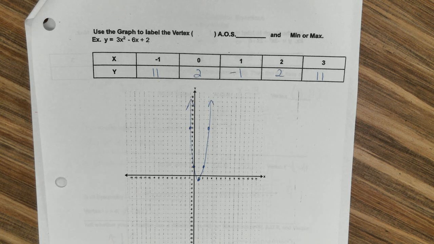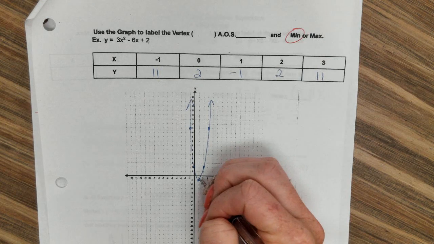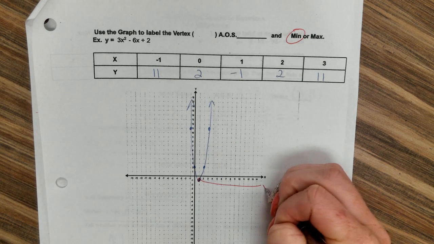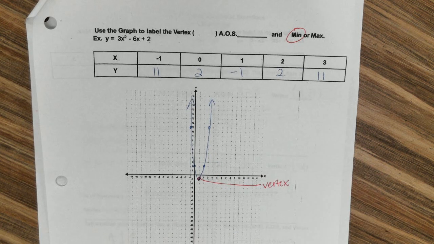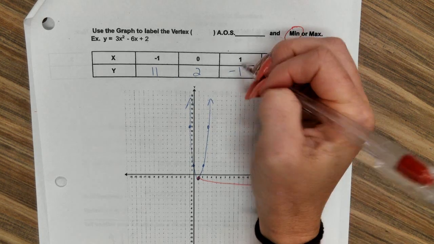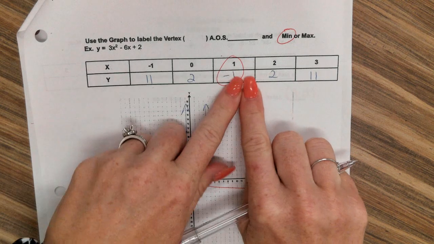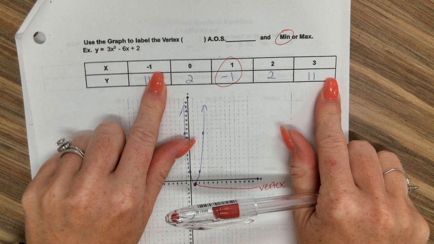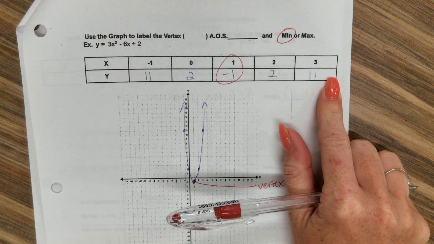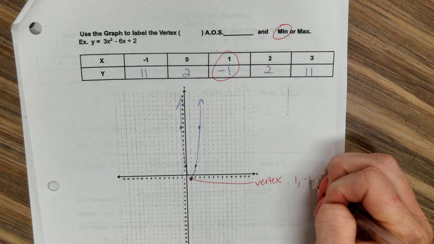All right. Since this opens upward, does it have a minimum or maximum? A minimum. This point right here is your vertex. And you can see that it's the point right here where the table starts to repeat itself. So the vertex is at 1, -1.